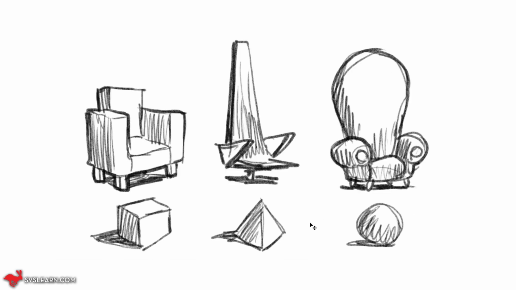So here's chairs. I want you to look at these three chairs and think about what is the type of character that this chair belongs to. Who would sit in this chair, this square chair? It might be the chair of like a lawyer or an accountant, right? Someone who's very firm, by the numbers, immovable with what they believe in or what they're trying to accomplish.